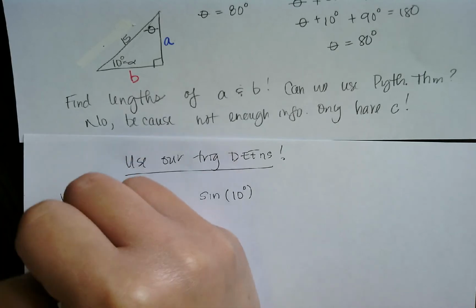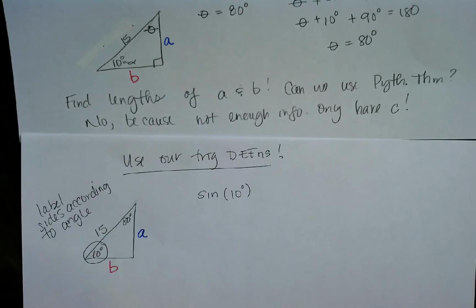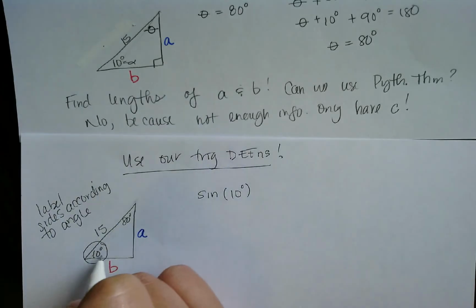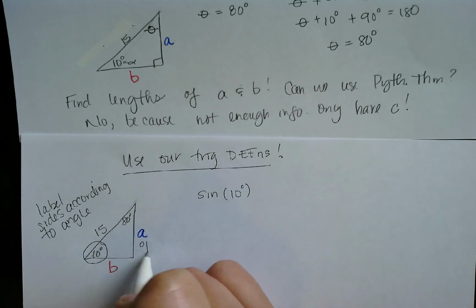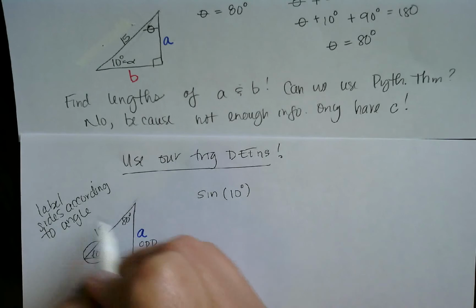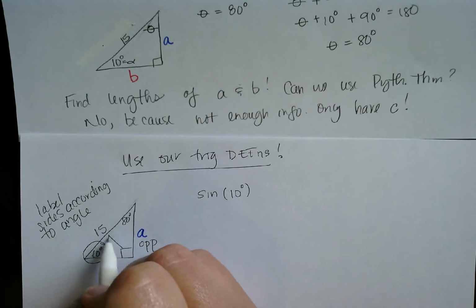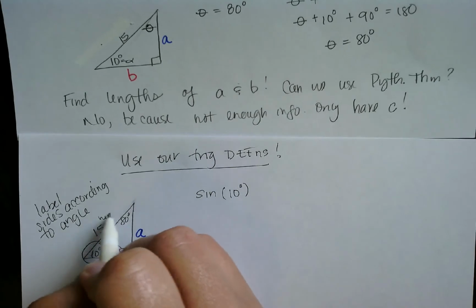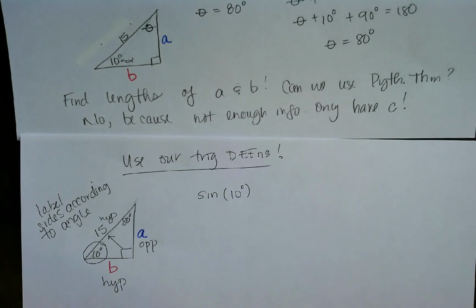I chose to use 10 degrees. Somebody else could choose to use 80 degrees. So if I'm looking at the 10 degrees, your A is your opposite, your B is your adjacent. And C is 15 because it's always across from the right angle.